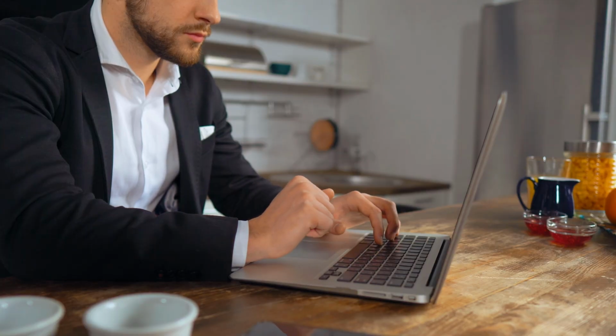So this is it for this video. Using this keyboard shortcut, you can increase and boost your productivity by a great margin.